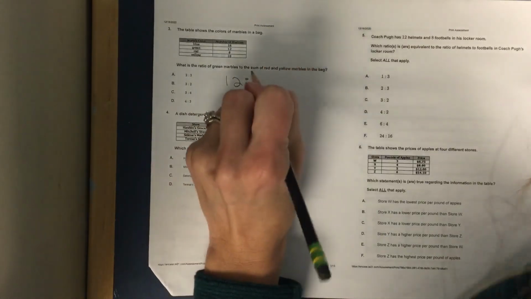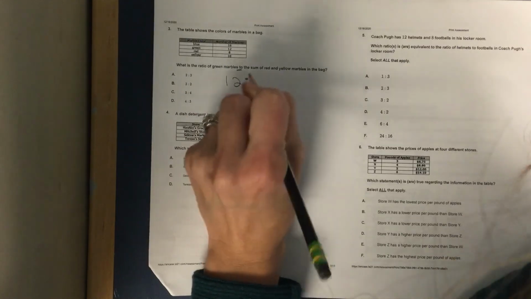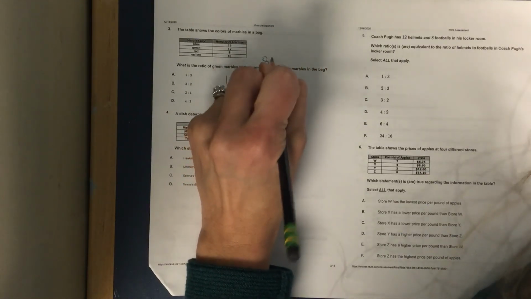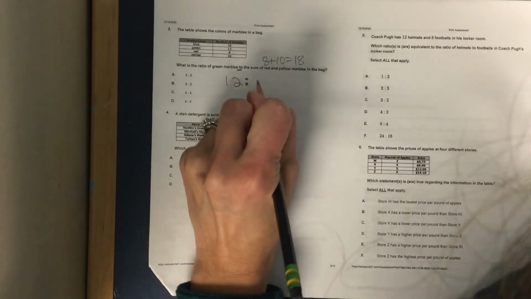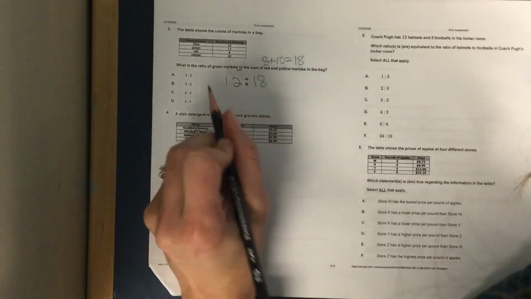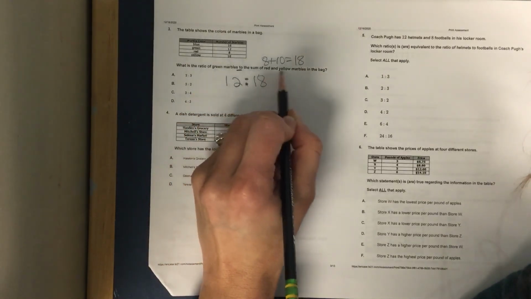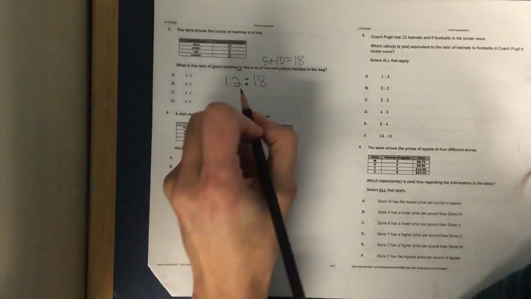2, the sum, so after the 2, here's our 2 right here. The sum of red and yellow. So we're going to add red, which is 8, plus 10 yellow. So we're going to get 18 red and yellow. What is the ratio of green marbles, which is 12, to the sum of red and yellow marbles in the bag, which is 18? Well, I don't see that over here, which tells me I need to reduce this.